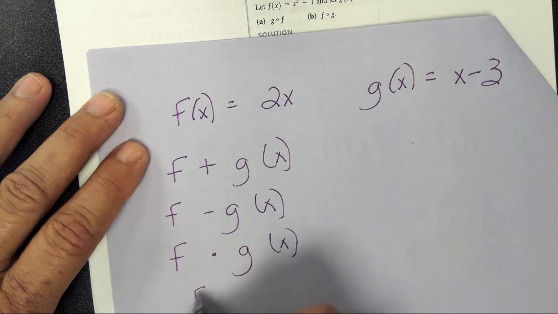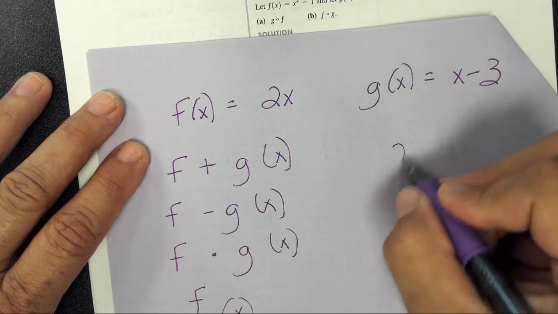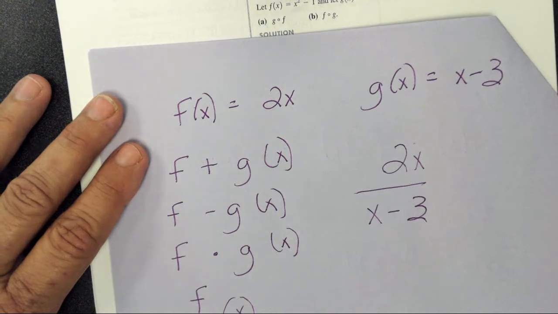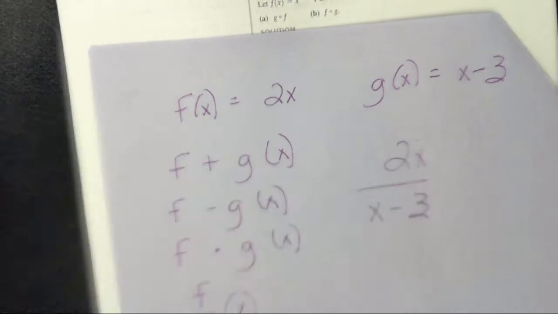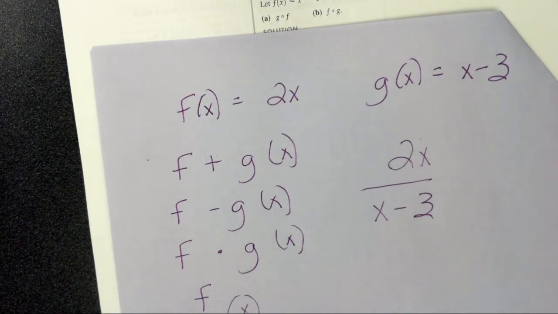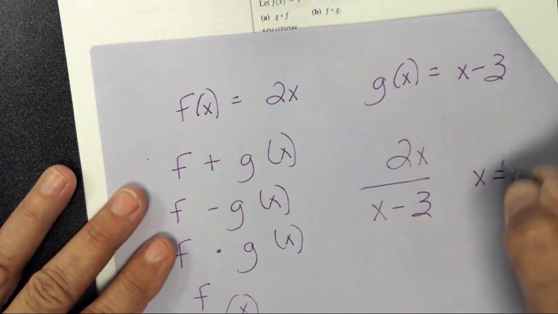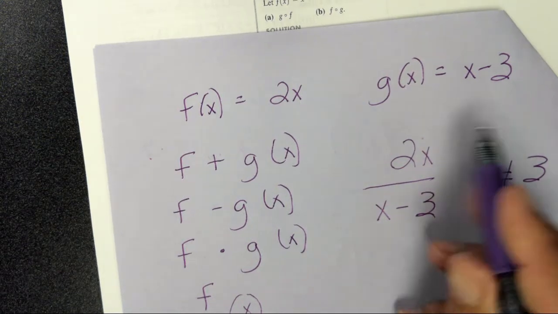And then f divided by g of x would be 2x over x minus 3, and you do not do anything to it. You do not do long division. You do not do synthetic division. You write f on top, g on bottom, period. Don't do anything else to it. But besides that, you need to tell me that x cannot equal 3. Okay? Now that is why I told you you did not need to write that down. This is the one that y'all try to make difficult.